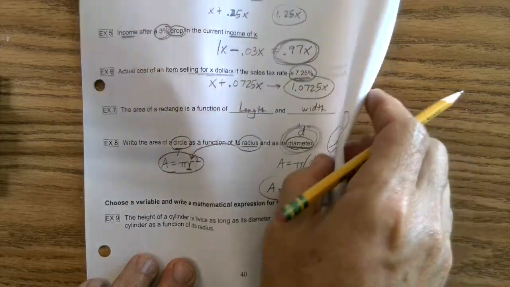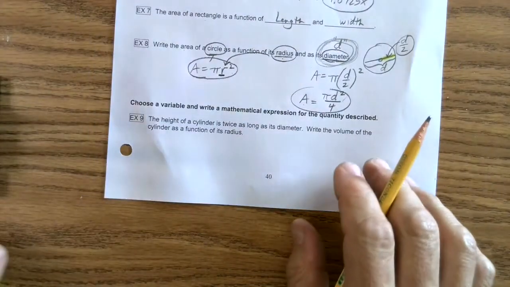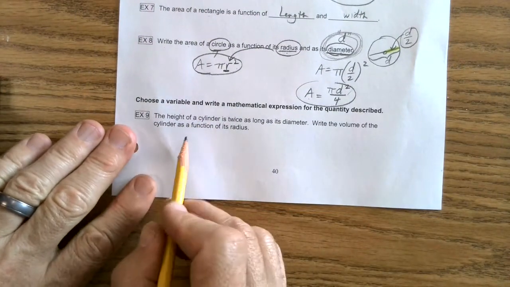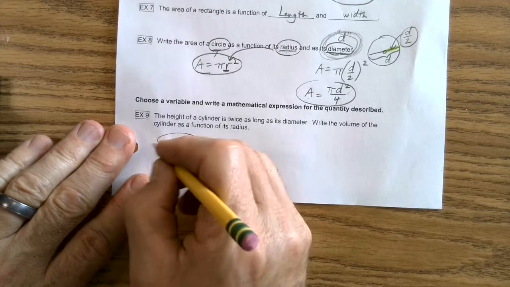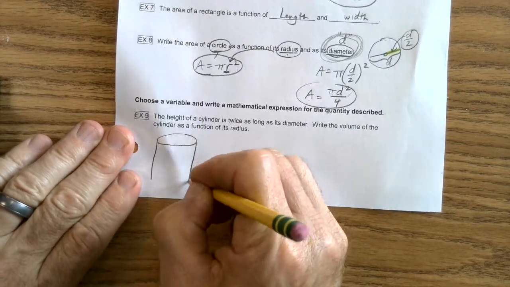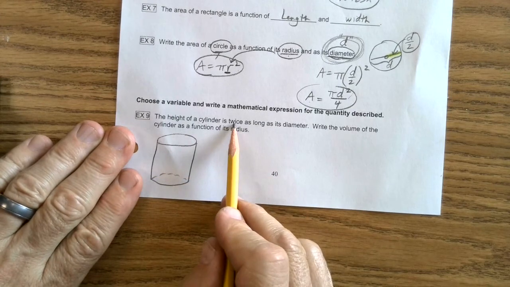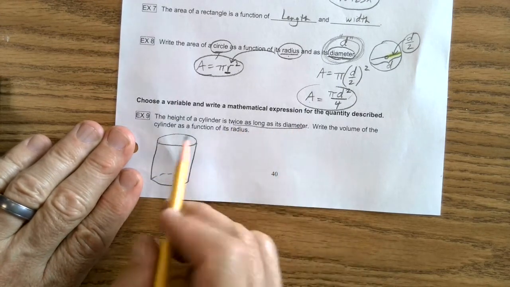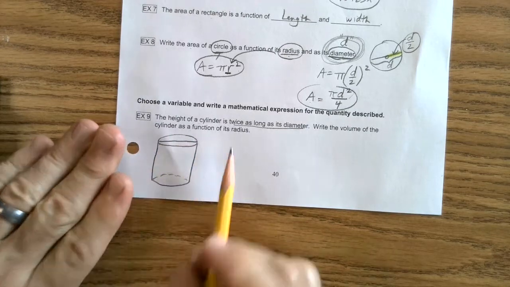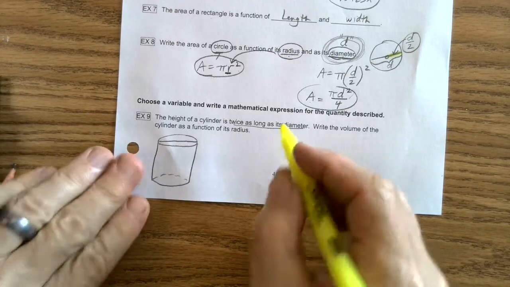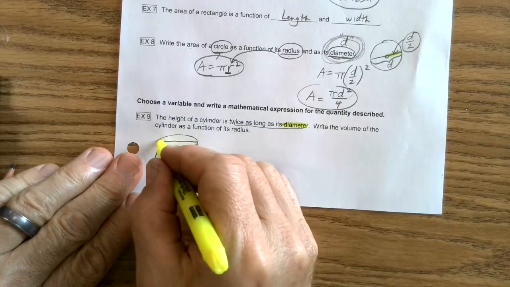Okay? Now, let's dive into this. The height of a cylinder, what's a cylinder? It's like a Coke can. Watch this now. Is twice as long as the diameter. Well, if this is the diameter, you guys gotta follow this now, so I'm going to get out my pretty markers.